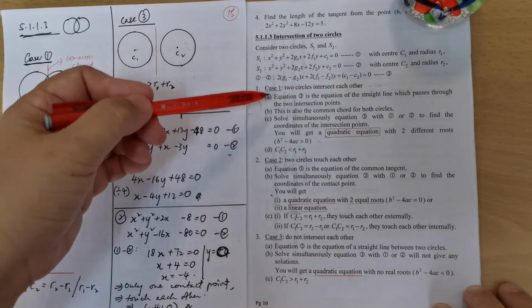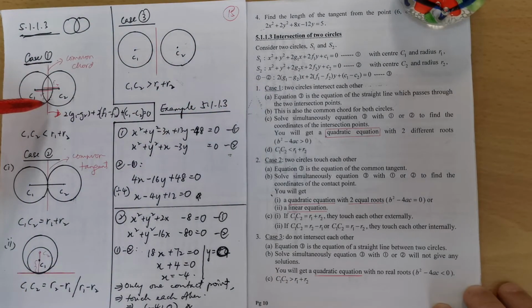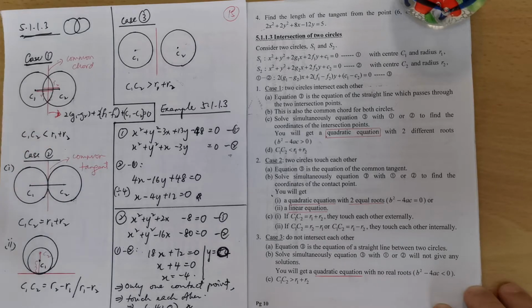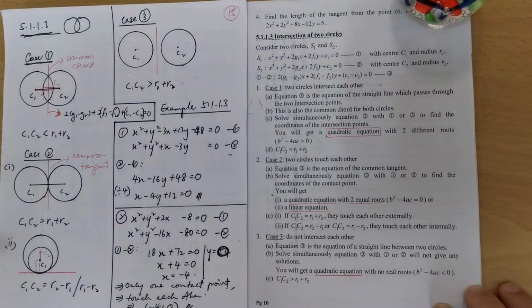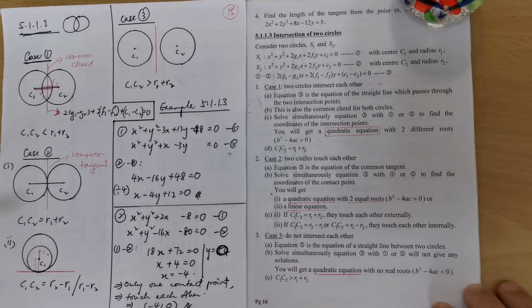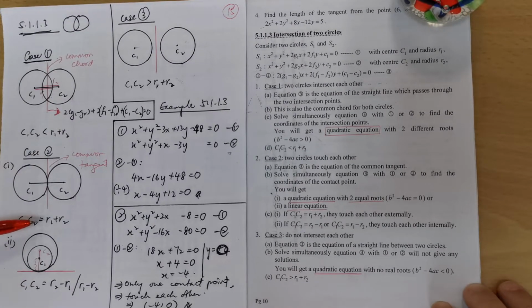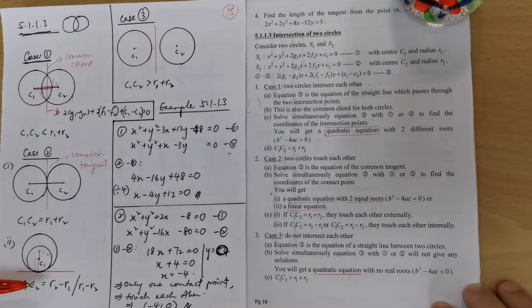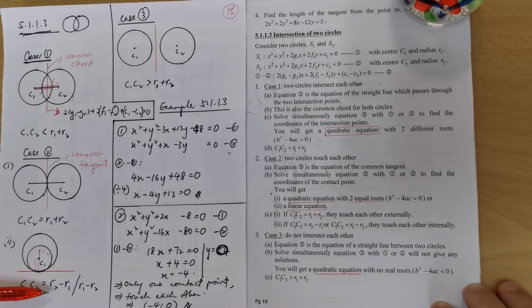Right? Case 1 intersect each other 2 different points. All right, so C1, C2 less than R1 plus R2. Second, they touch each other. So for touching each other, you have externally or internally. If externally, C1, C2 same as R1 plus R2. If internally, C1, C2 same as difference of 2 radius.